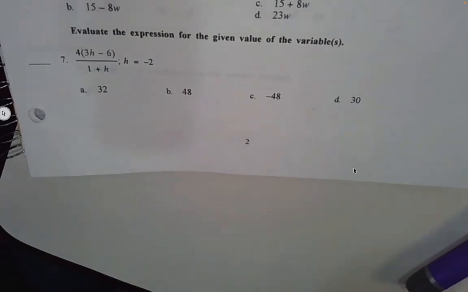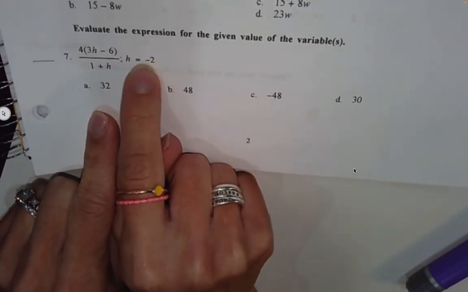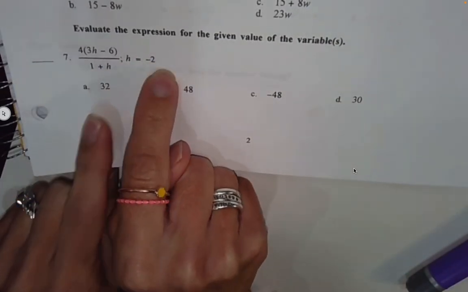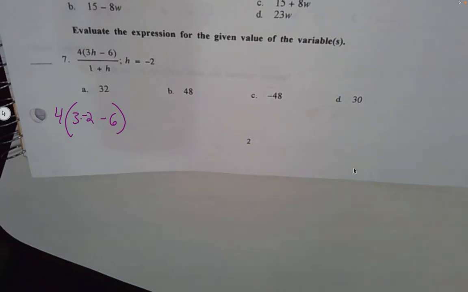With H. What do you do with H? Change it and plug it into what? -2. So in my problem, that's what this is saying right here. Instead of writing H, we want to plug in -2. So that's what I will write. I'm going to write 3 times -2 minus 6 over 1 plus -2. Is everybody okay with that?